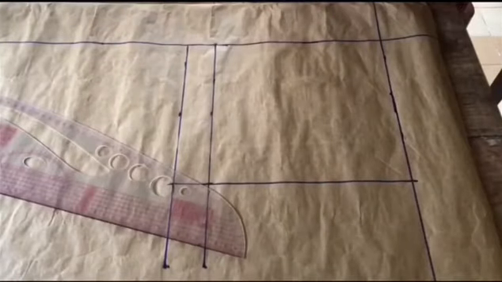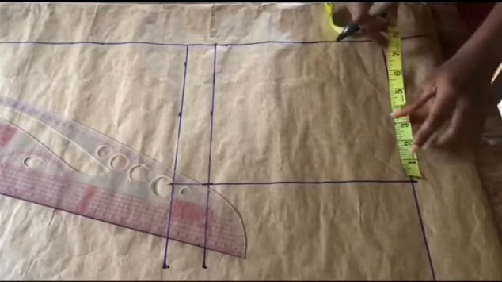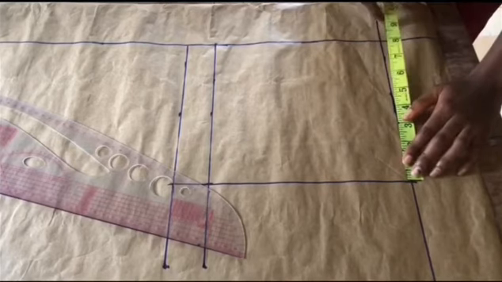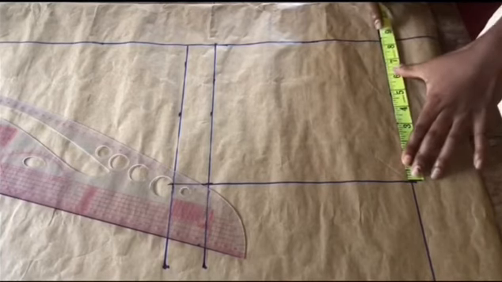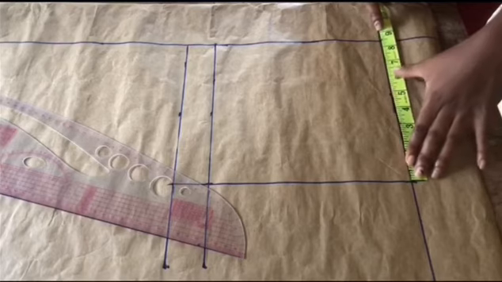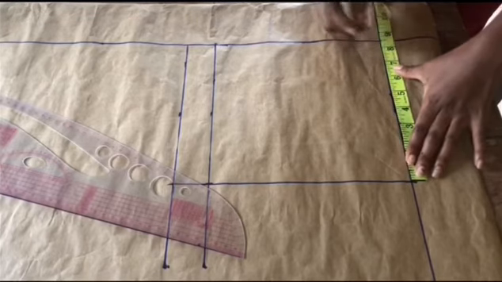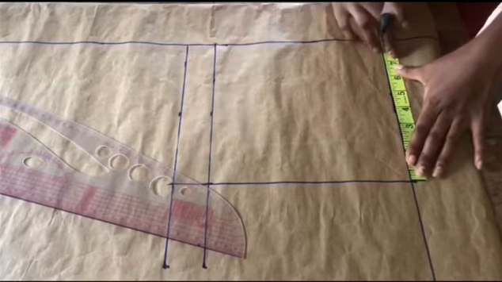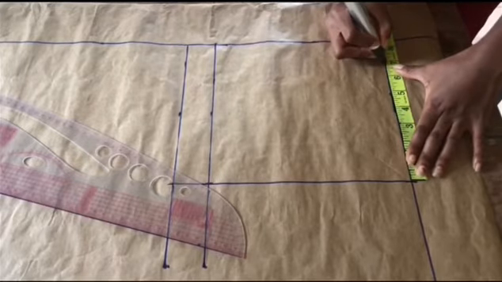Then the next measurement is my waist measurement. My waist is 23 and 23 divided by 4 is 5.75, plus 1 inch for my dart allowance, so that would be 6.75.